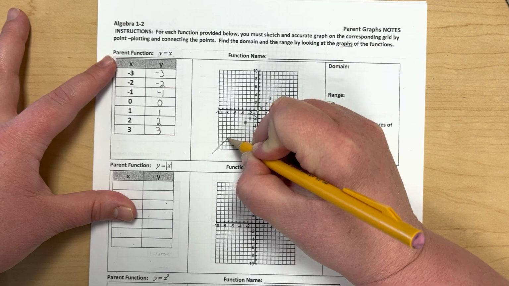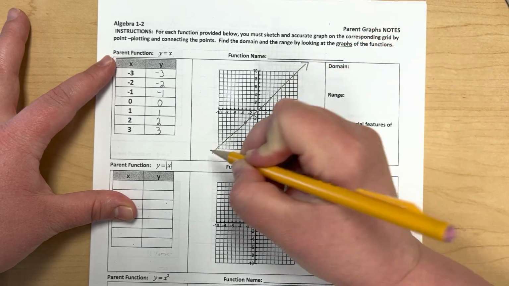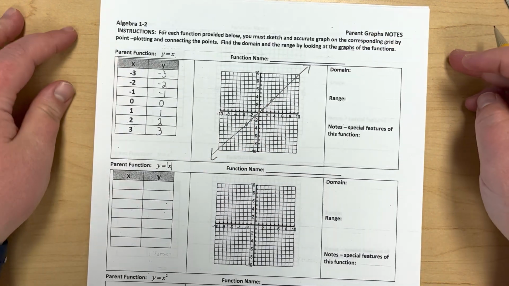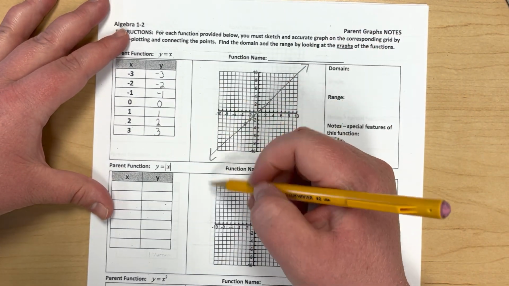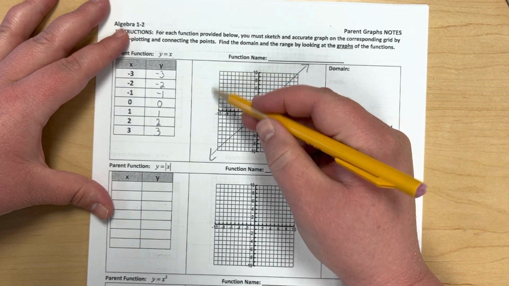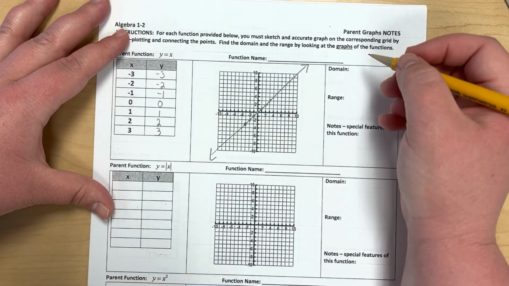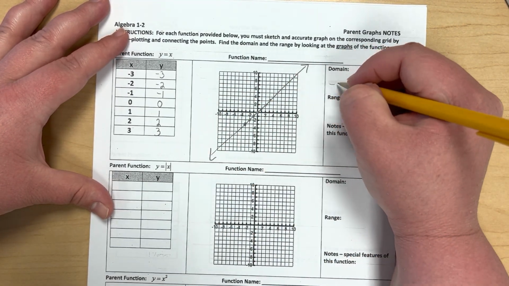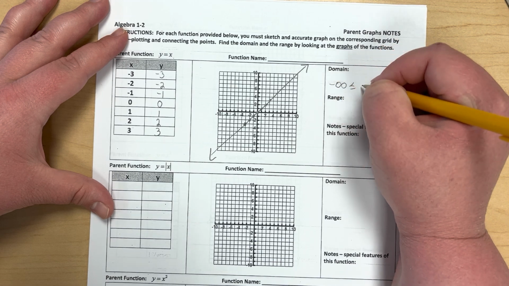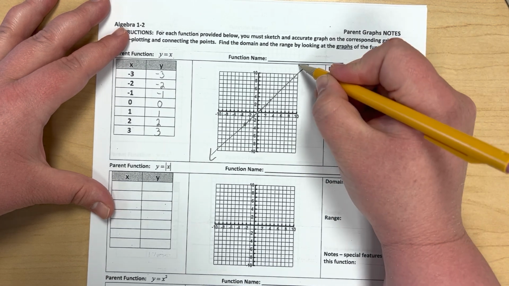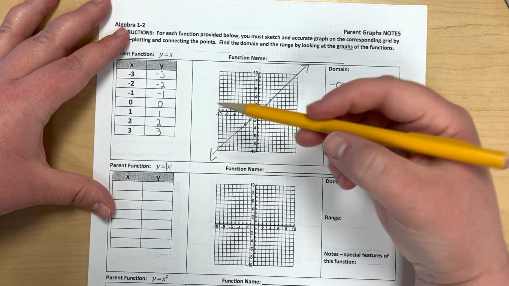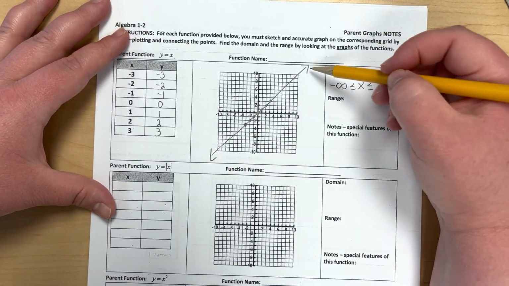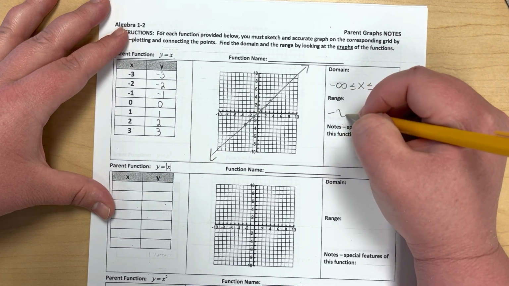And then you should make a nice straight line here with arrows on the end. Now, if we talk about domain and range, thinking back to the last DMR that we did, remember the farthest left that the graph goes is an arrow, so that's -infinity less than or equal to x, less than or equal to, and the arrow here tells me right forever, so that's positive infinity. And my range is going to be the same because this arrow means down forever, this arrow means up forever. So I'm going to write the same range.